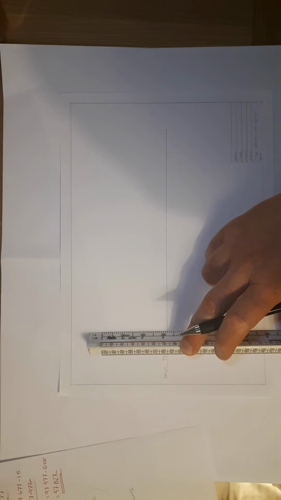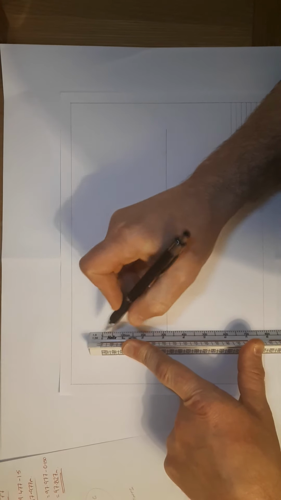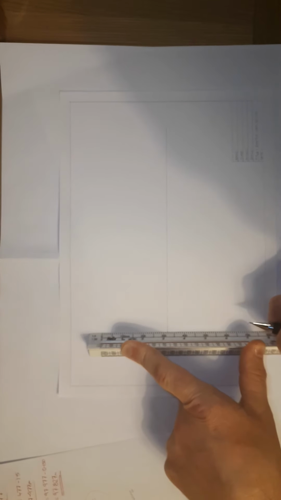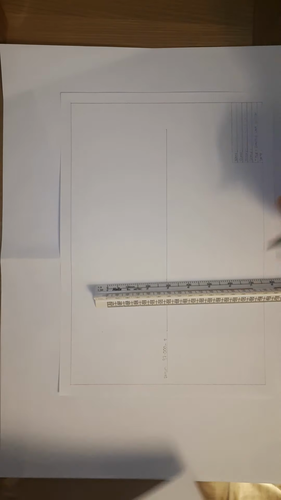It's going to be 3.18. So just try and keep everything square. I'm just below the 3.2 on the 1 to 50 scale. So I'm just going to put a wee point there. And then so on, so that's A1, AY.